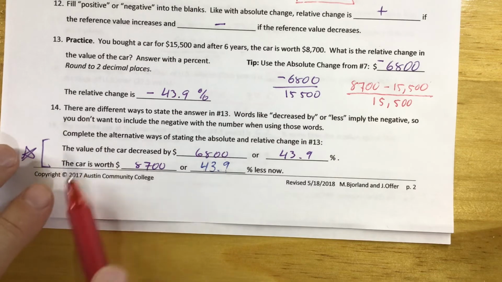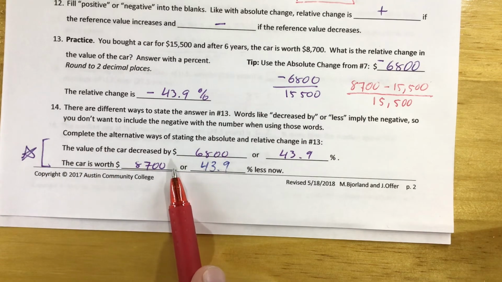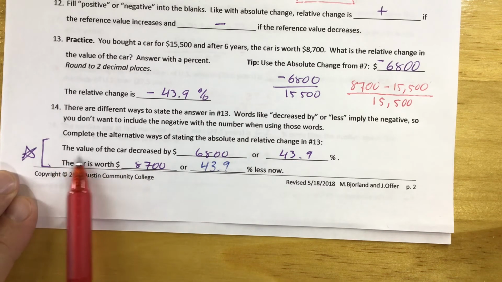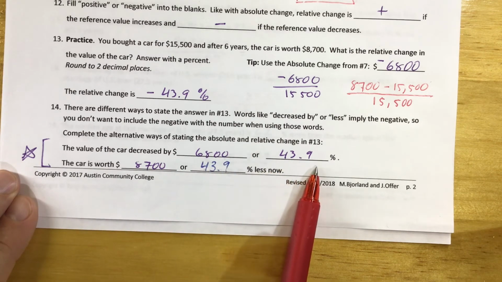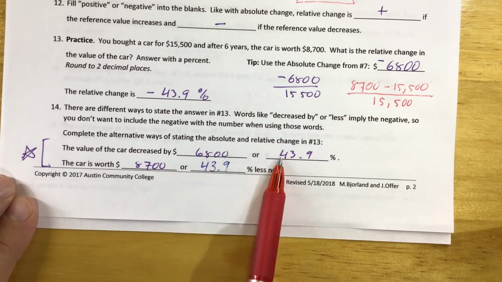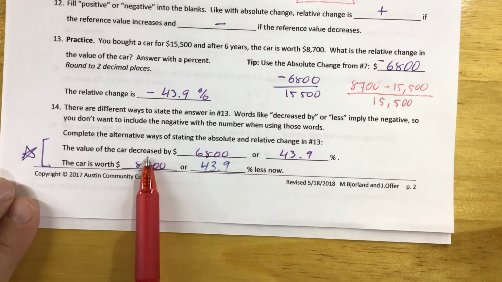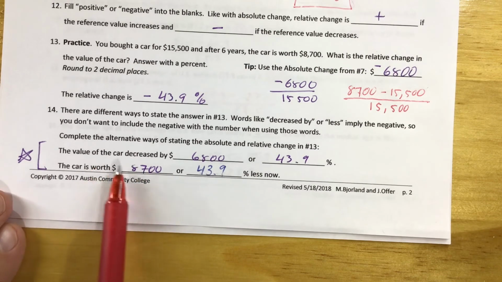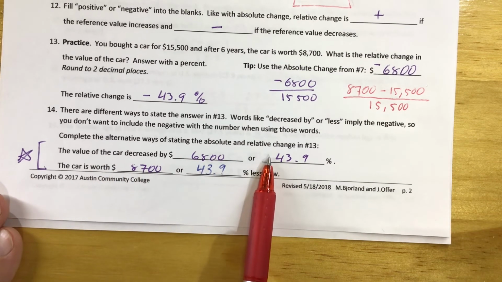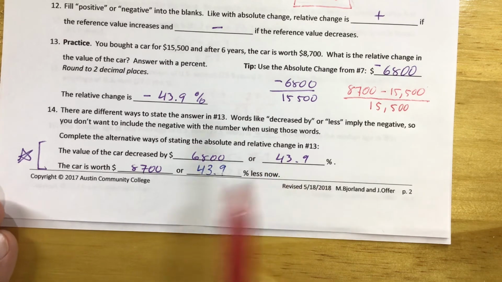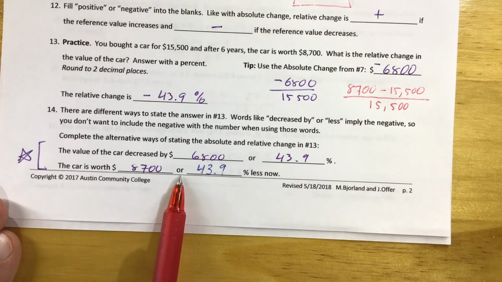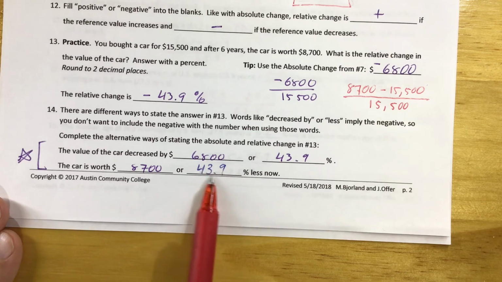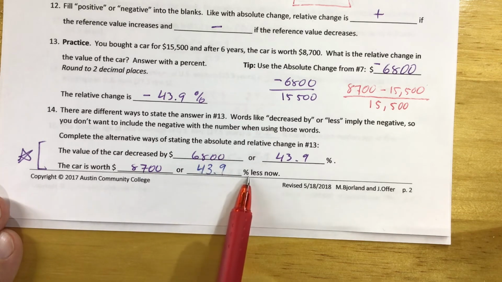All right, 14 is going to have us fill in blanks, interpreting what the numbers are with the right wording around them for sentences. The first says the value of the car decreased by $6,800 or 43.9%. Notice that neither of these numbers have negatives on there because the word decreased is already in the sentence. So the value of the car has decreased by that amount, or we could say that it's decreased by 43.9%. Next, the car is worth $8,700, or, this part I thought was kind of tricky, or 43.9% less now.